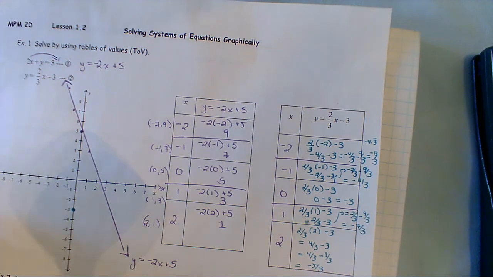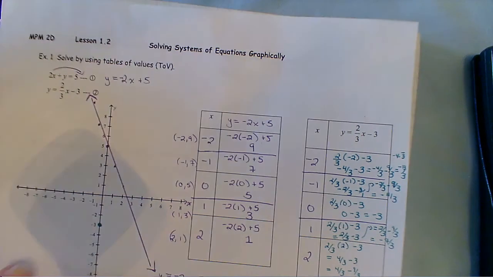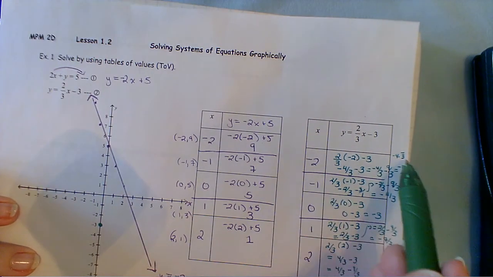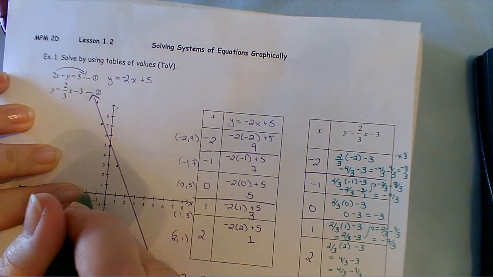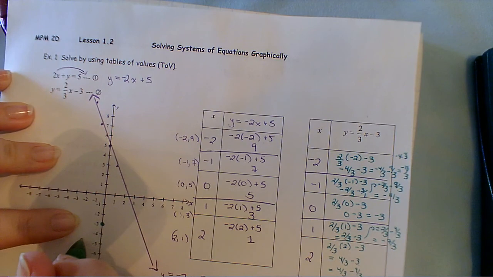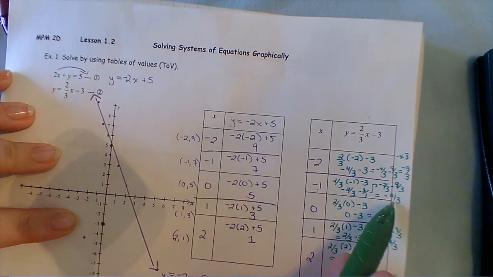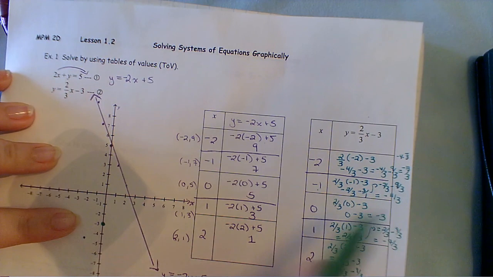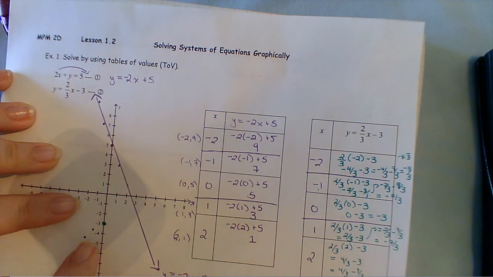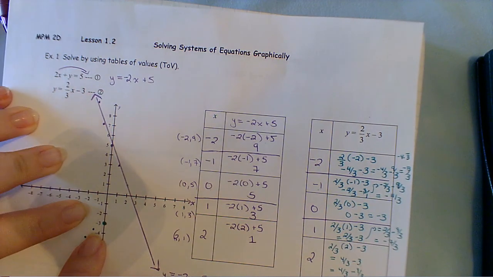So you know where to put them on your graph. So now let's actually plot these points. So the first one again, -2 on the x, -4 and a bit. So again, you're kind of estimating. It's not going to be perfect. -1 on the x, -3.66666666. So I'm just estimating that it's about there, underneath the -1.